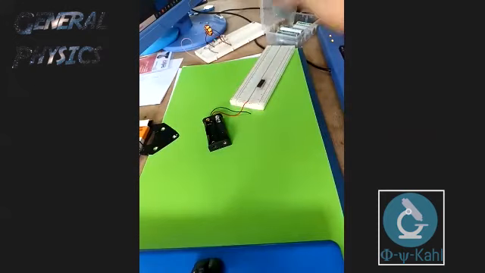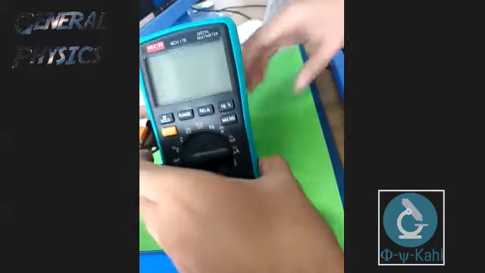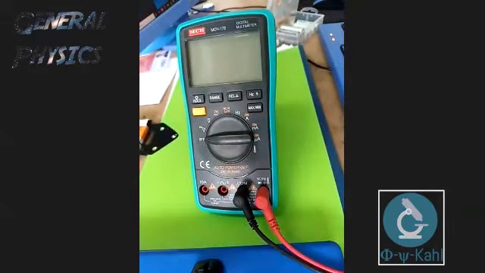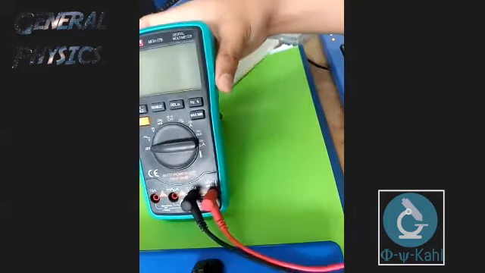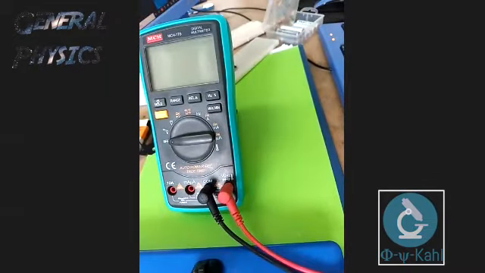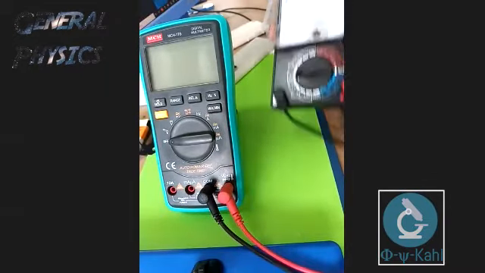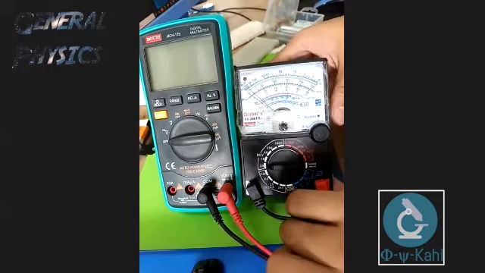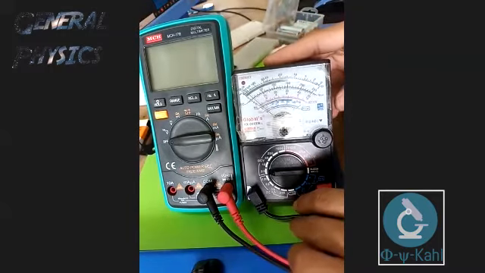I will dedicate this class to discussions on how to utilize your devices. It's up to you to read your module for computations. We will do the continuation later, after I discuss everything. So what I have here are the two types of multimeter: the digital one and the analog one.